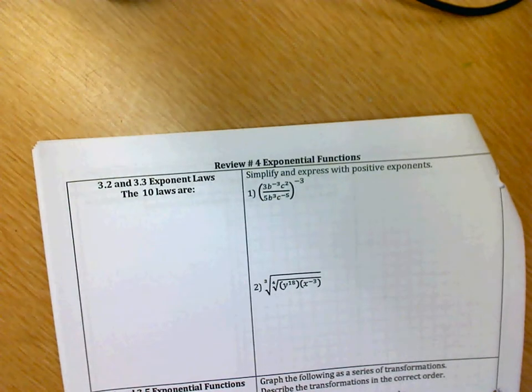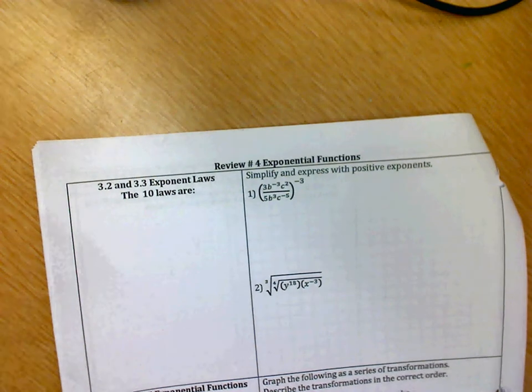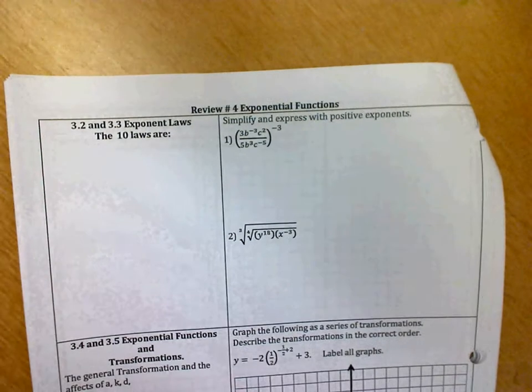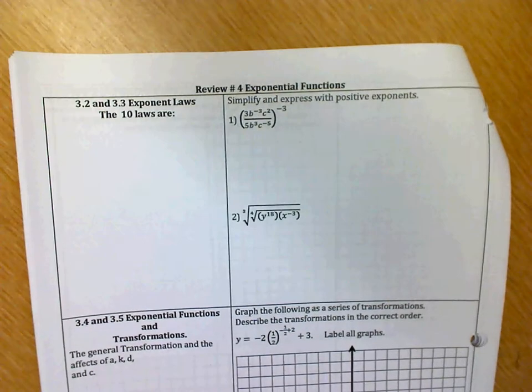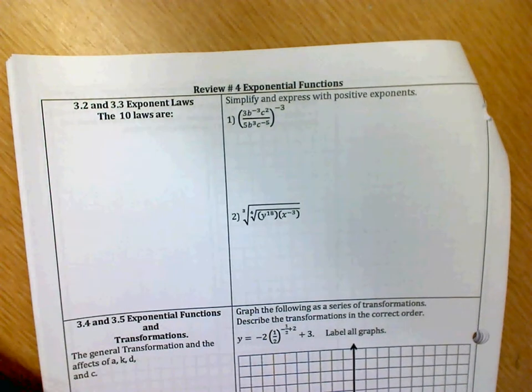Hi everybody. Right now we're doing a review of Unit 4. This review number 4 corresponds to Unit number 4 on exponential functions.